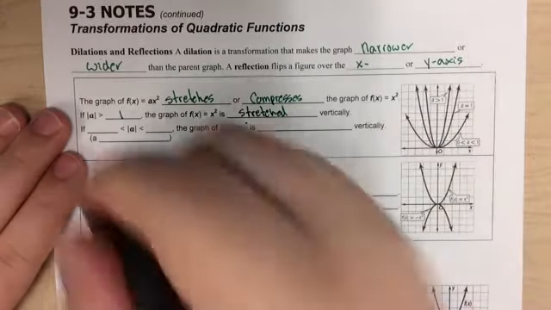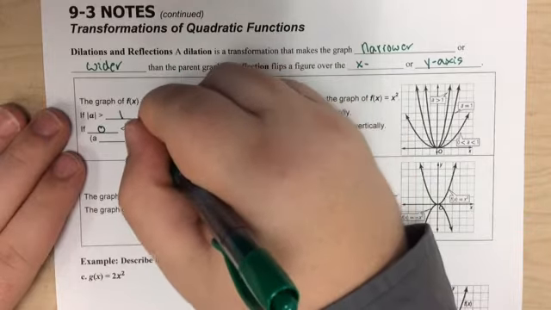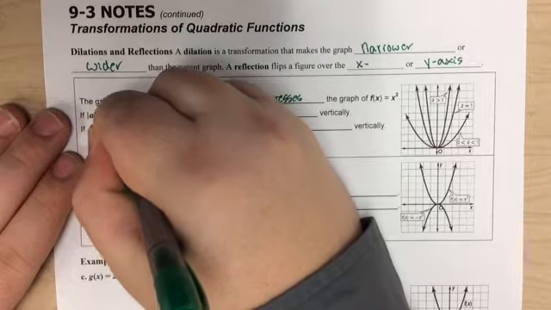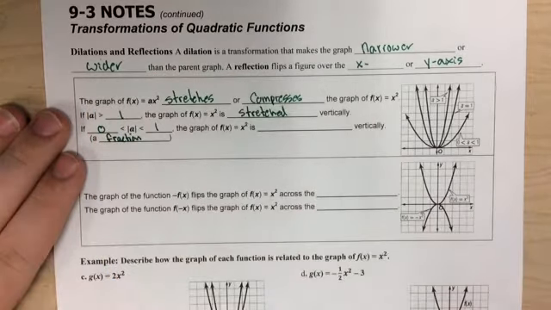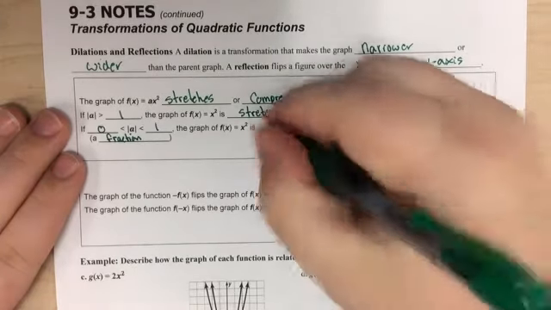And if the absolute value of a is between 0 and 1, and typically they'll give it to us as a fraction, just to make a little note off to the side, the graph of f of x equals x squared is going to be compressed. It's going to become wider, so compressed.